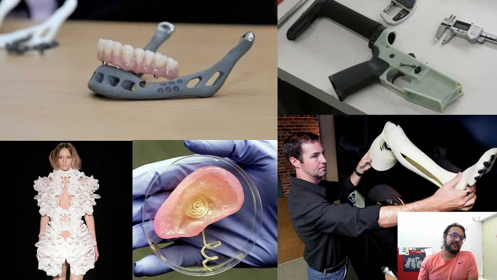For example, there's a considerable ethical concern about making firearms using such processes, and simultaneously there's so much hope about these processes, because people are able to print organs, okay? Like kidneys and all these kinds of organs, they are able to do using something called bioprinting, okay?